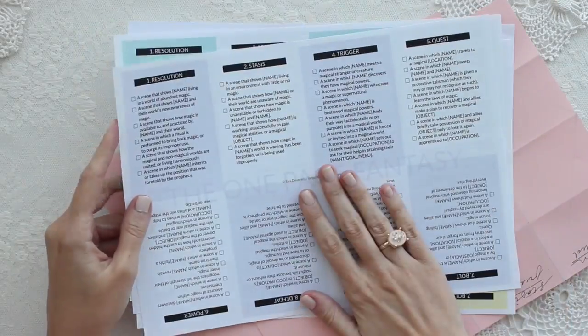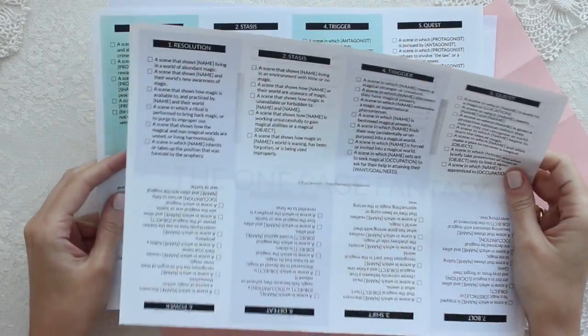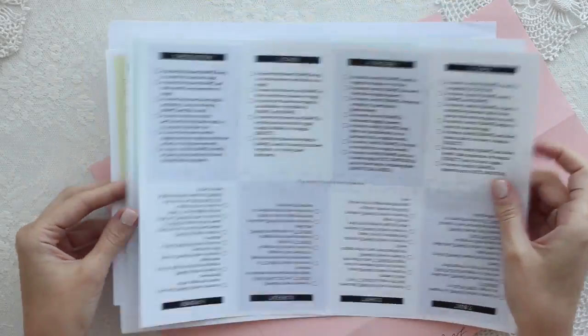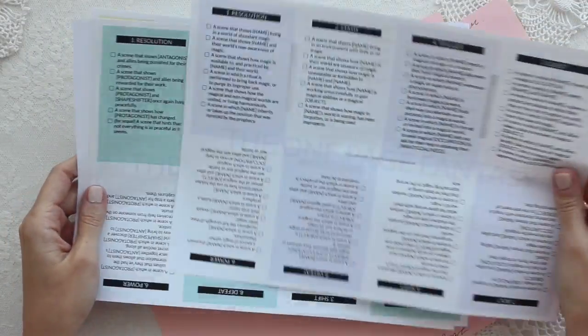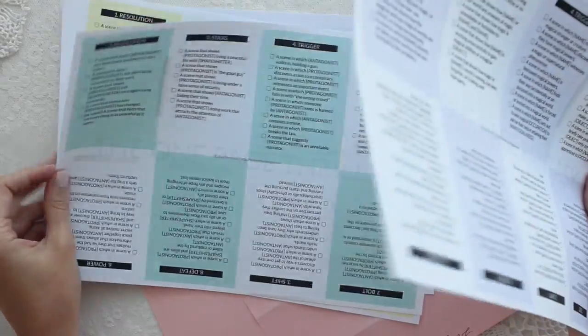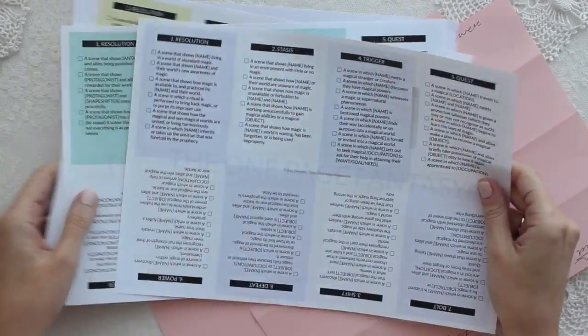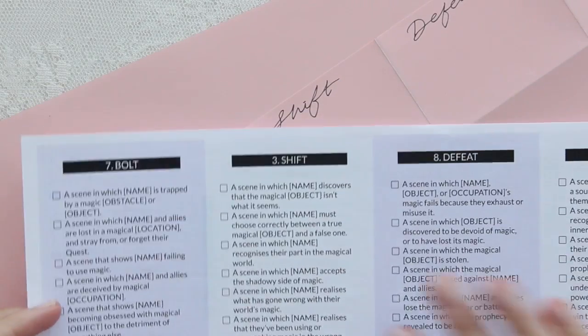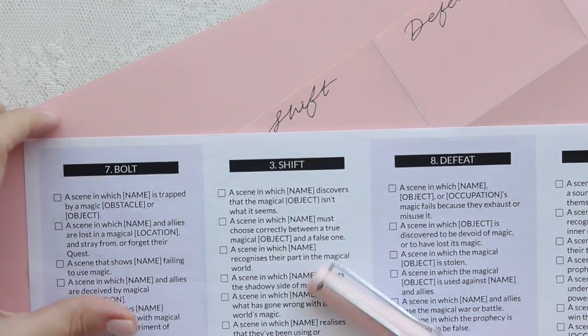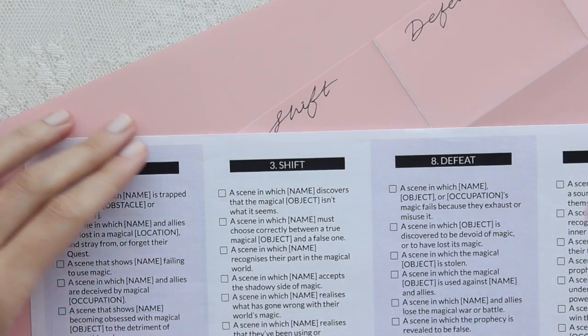Right, so we have the fantasy cheat sheet here, so we can use that. What else do I have? I have thriller and sci-fi. I don't know where the rest have gone, but let's use fantasy for now. Okay, so we've dealt with our resolution and stasis. Let's think of a scene idea for the shift.